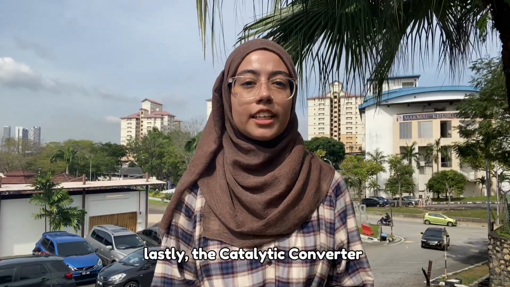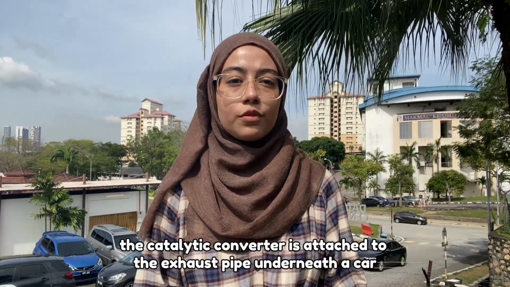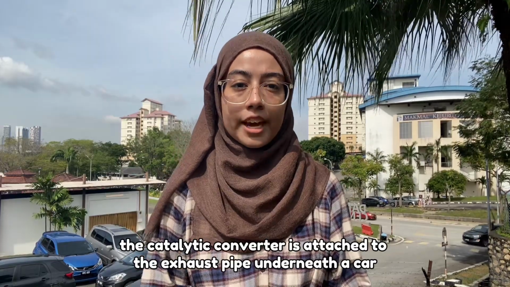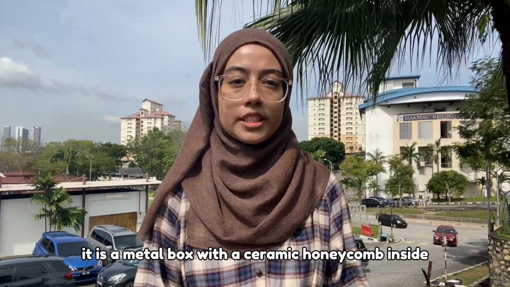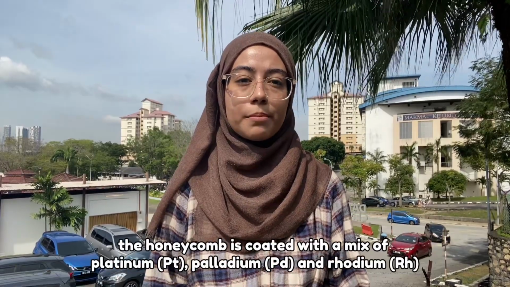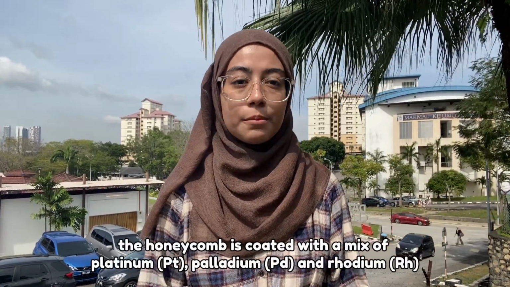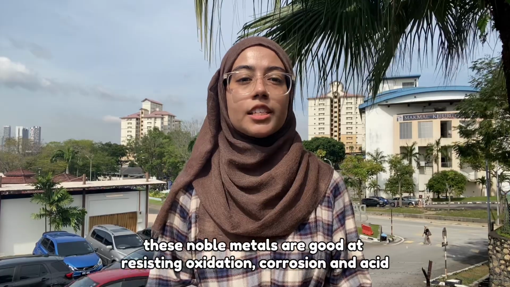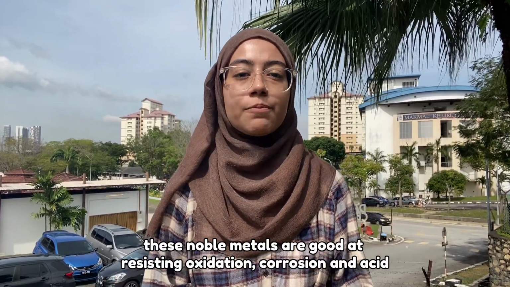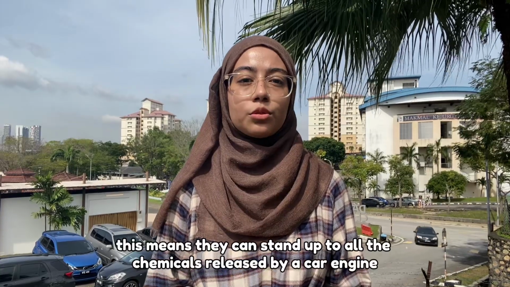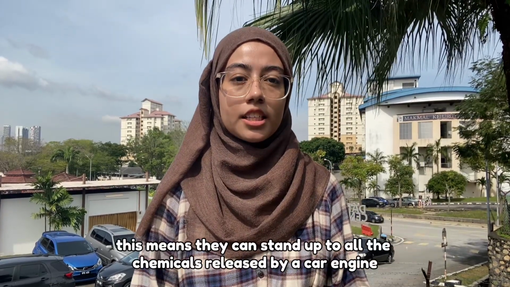Lastly is the catalytic converter. The catalytic converter is attached to the exhaust pipe underneath a car. It is a metal box with a ceramic honeycomb inside. The honeycomb is coated with a mix of platinum, palladium, and rhodium. These noble metals are good at resisting oxidation, corrosion, and acid. This means they can stand up to all the chemicals released by a car engine.